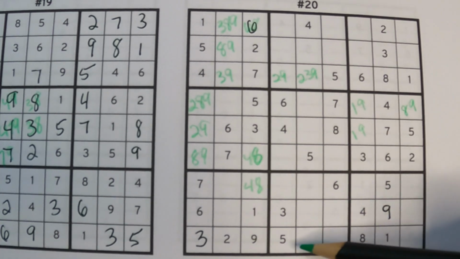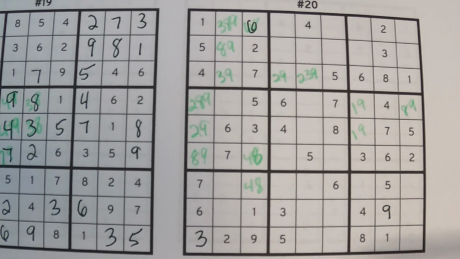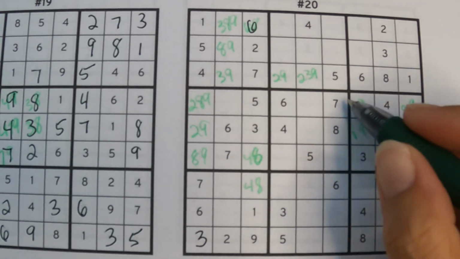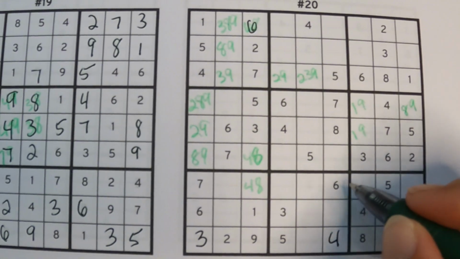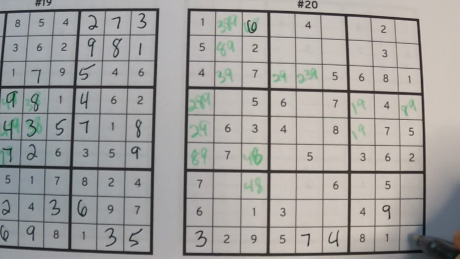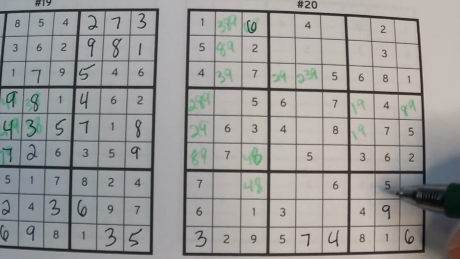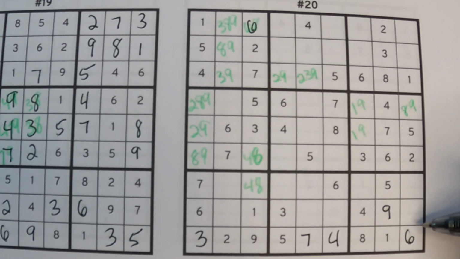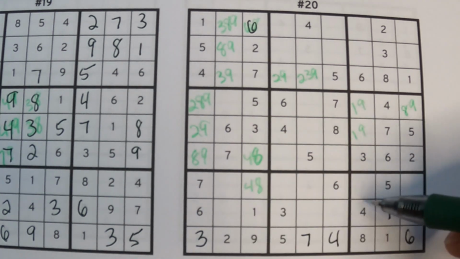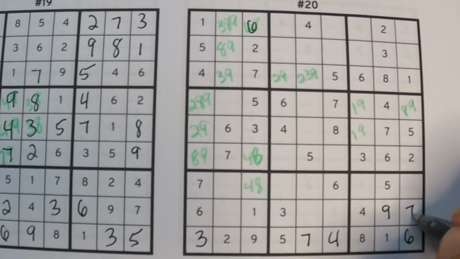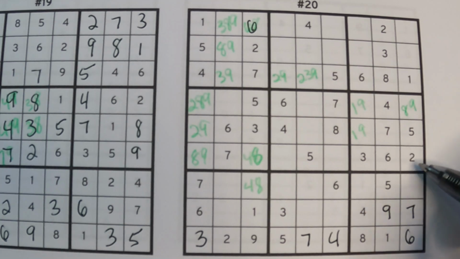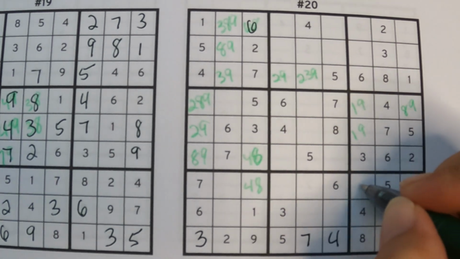For this bottom row, we're missing 4, 6, and 7. We've got 6 and 7 here, so this is our 4. That 6 makes this our 7, 6. For this box now, we're missing 2, 3, and 7. We've got a 7 covering both of these boxes, so our 7 must be here. 2 here, so 3, 2.